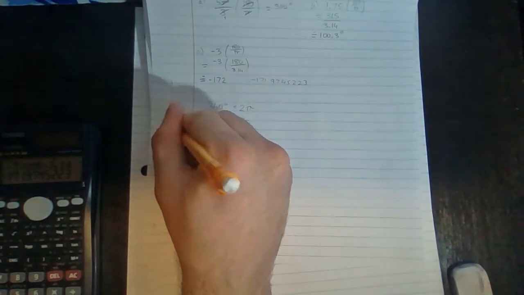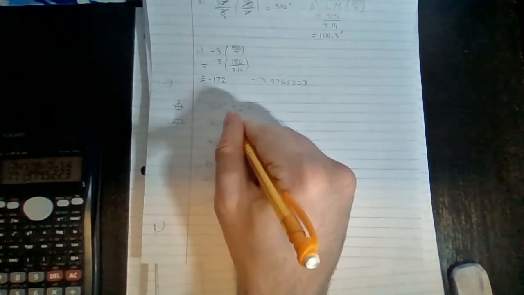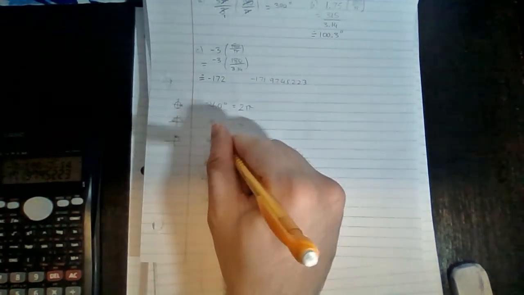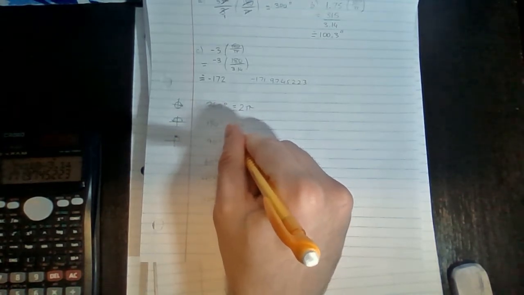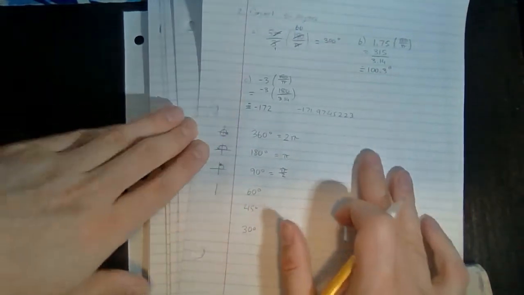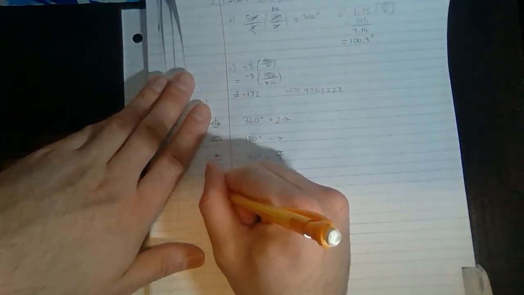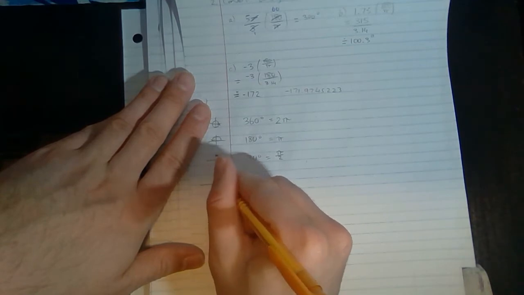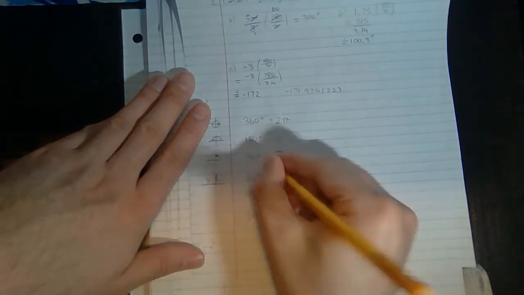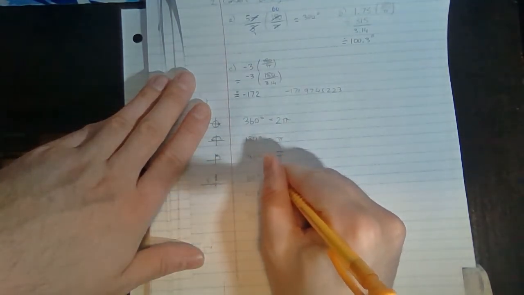If we do half of that, we get half the radians. 1/4 of that, or half of a pi, half of 180, we get pi over 2. 60 degrees is a third of 180. So we have a third of pi.